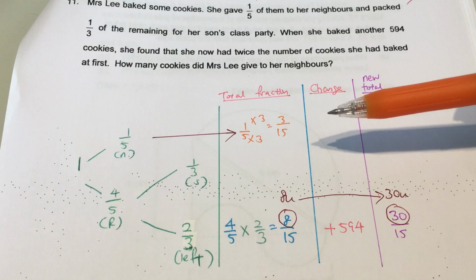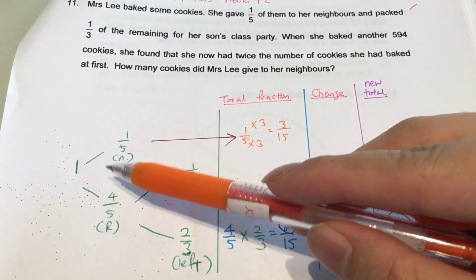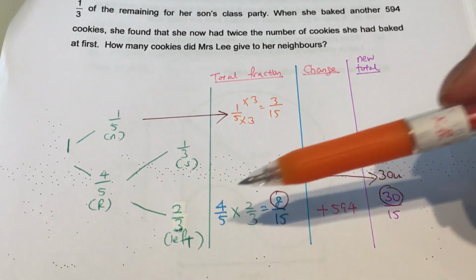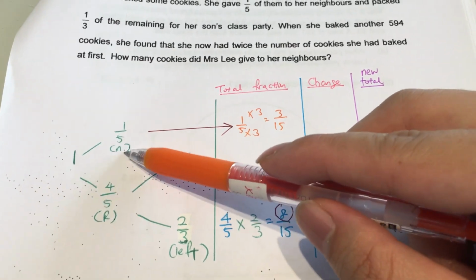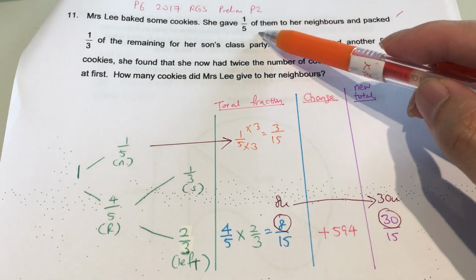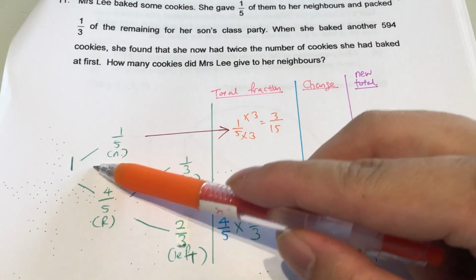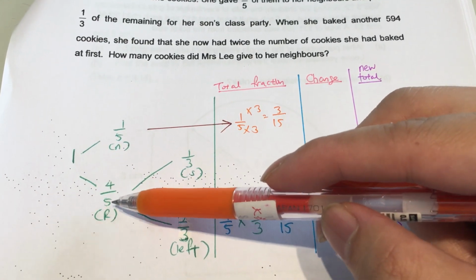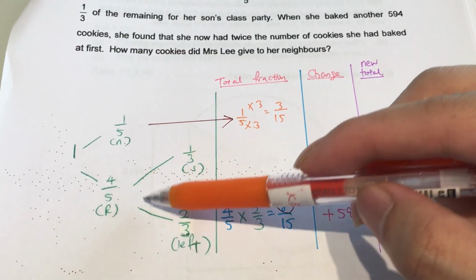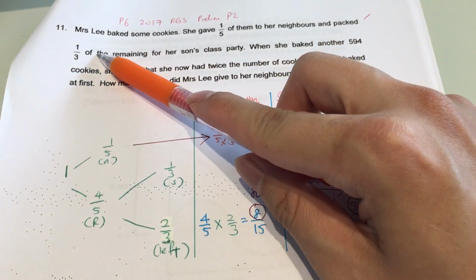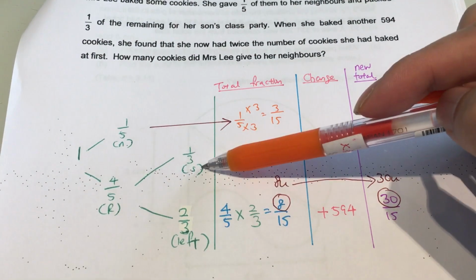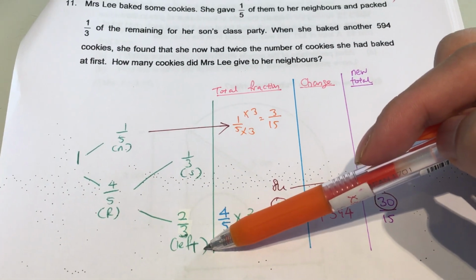Yeah. So how does branching work? You can see that it's like a fallen tree branch lying on its side. So one branch out to 1/5 from here, and then 1 whole minus 1/5 will give you 4/5, which is the remainder, and branch out again to give you 1/3, and then 2/3 here. As for son, and this is left.